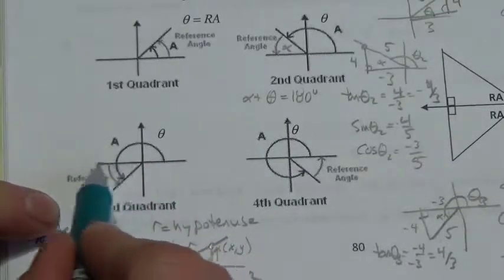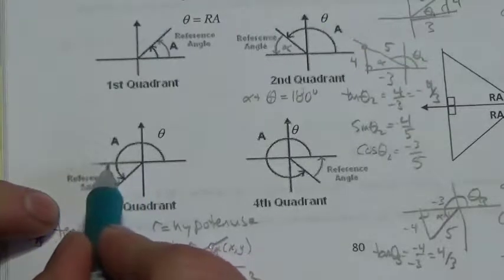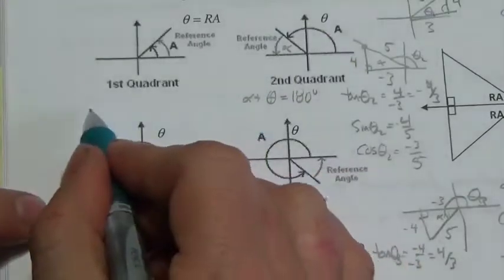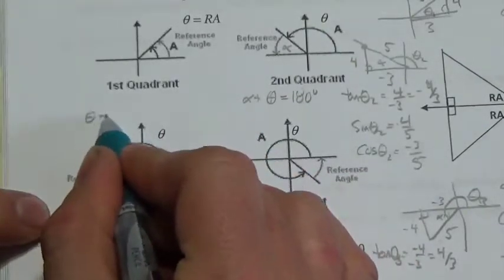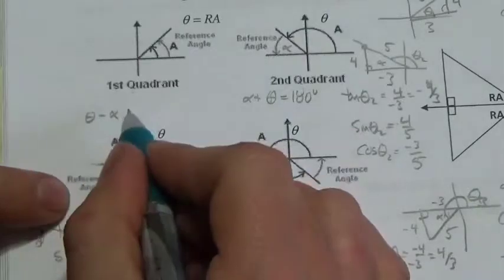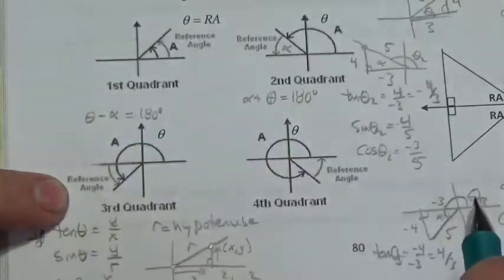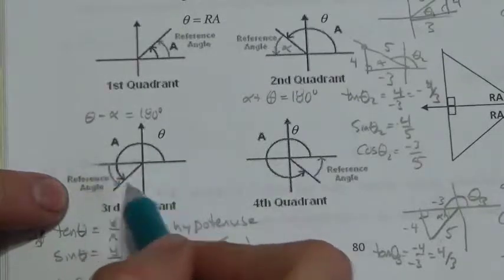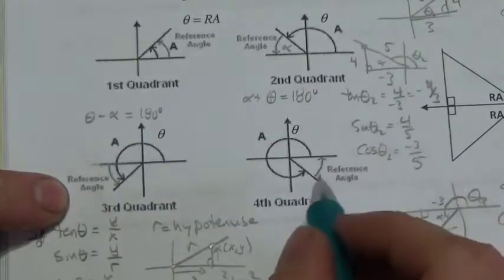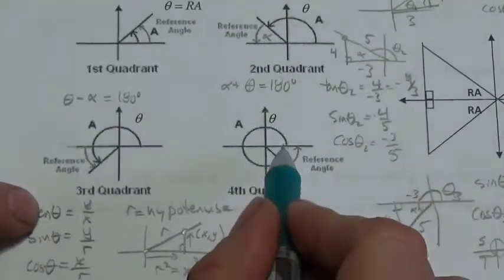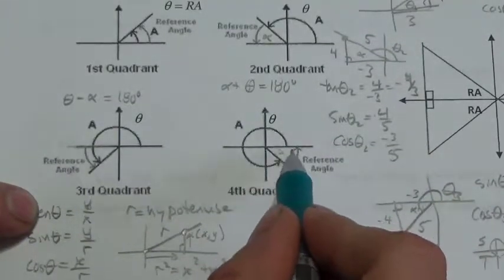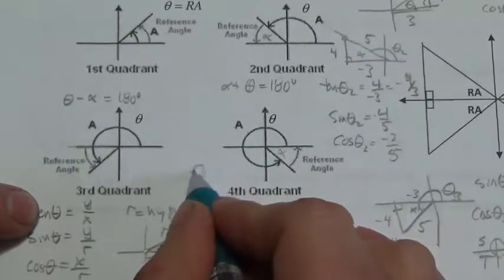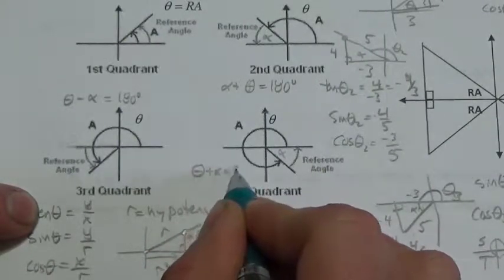Now down here, theta is bigger than 180. And the reference angle goes from the negative x-axis, the 180 degree line, out to that terminal arm. So in the third quadrant, if you took theta and subtracted alpha, the reference angle, you would get your 180 degrees. Theta, which goes beyond 180, subtract that reference angle, go backwards, you get 180. And then finally in your fourth quadrant, here's your rotation angle, and this angle right here is your reference angle. Notice if you put those together, you go around the full circle. So here, theta plus alpha is equal to 360.